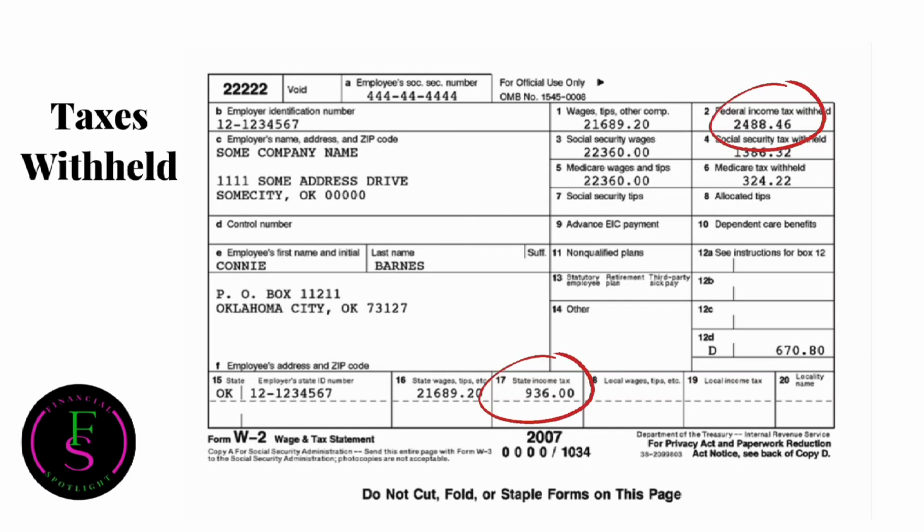Then the next section you need to make sure that you're looking at is your taxes withheld. I got so many messages from people saying they didn't take any taxes out. What happened? These are things that you need to really look at when you're looking at your W-2, because did they take any taxes out of your income?